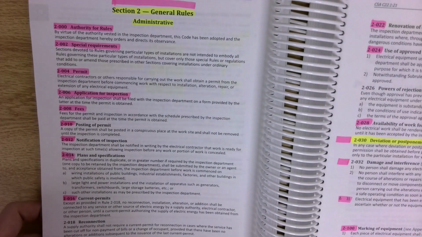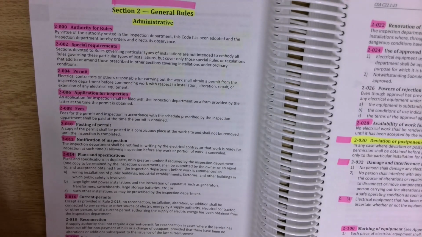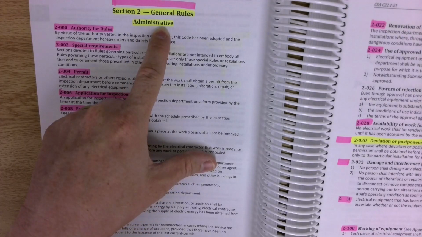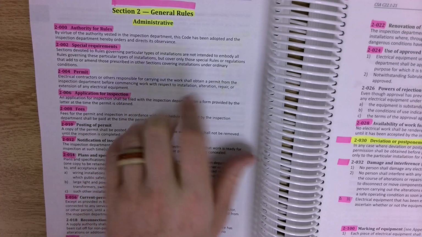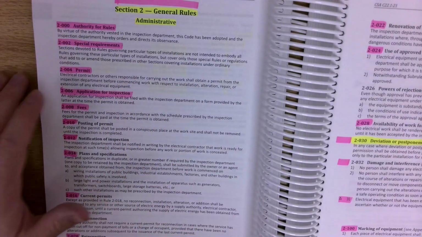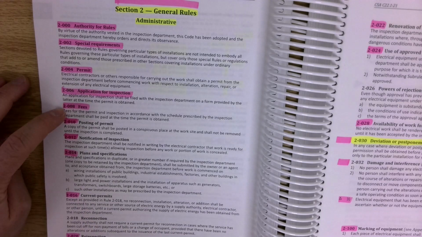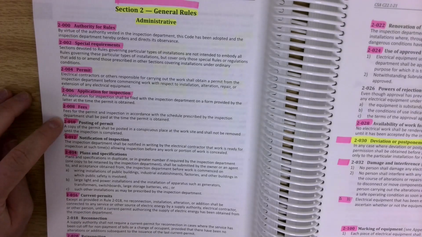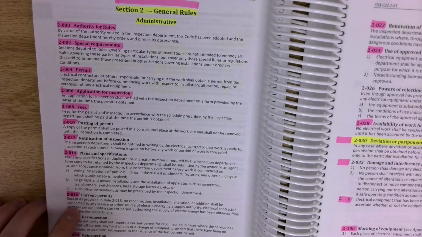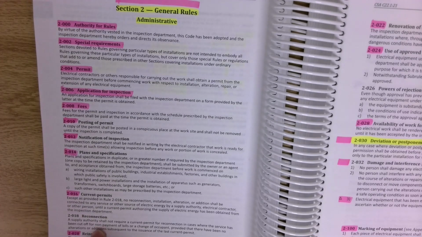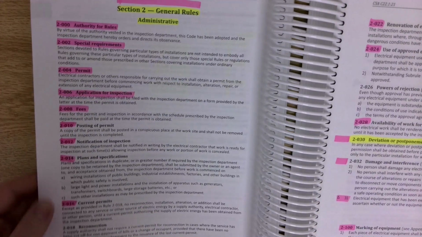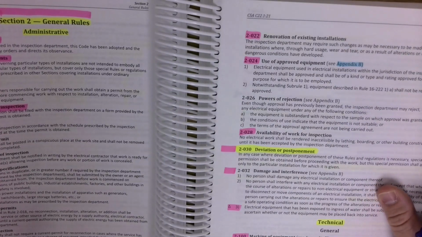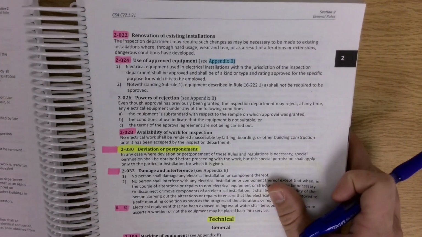So, Section 2 has two subheadings, I should say. One is administrative, right? So that's got permits, special requirements, application for inspection, fees, where you put the permit, how you put the permit up, the lifespan of the current permit, reconnection, in case the power gets turned off somewhere. There are code rules for reconnection. Pretty dry stuff in the administrative, as is usually the case.